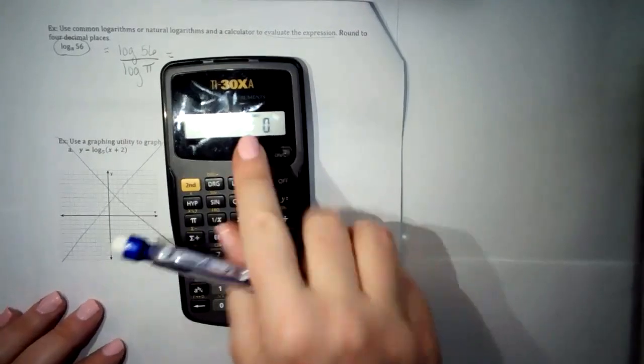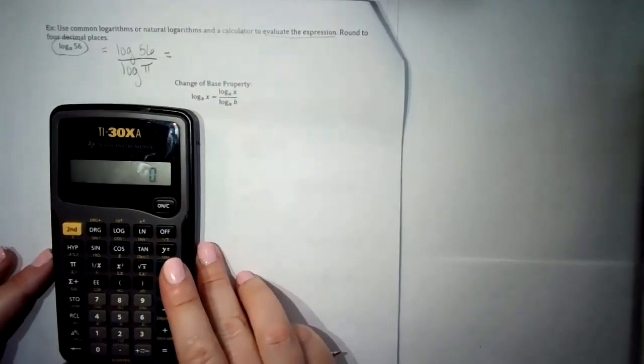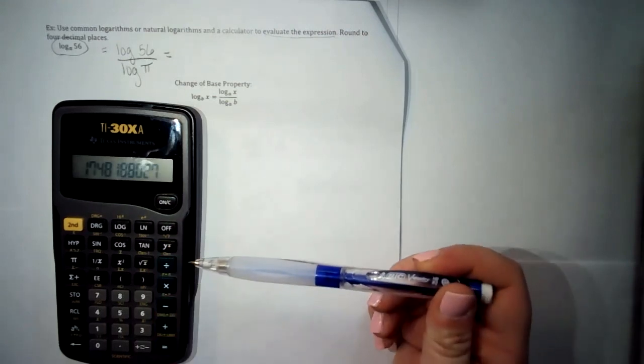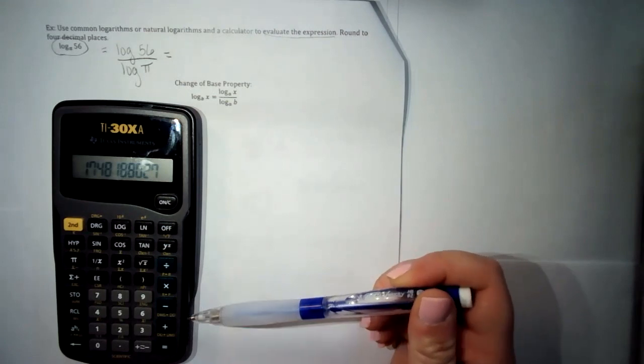So I'm going to try it in my little calculator here so we can see what I'm doing. Now remember, in most of these little calculators, you have to hit the number first. So I'm going to do 56 log, yeah, divided by, now you got to find pi. Hold on, I looked for this last night. I don't ever use this little thing.